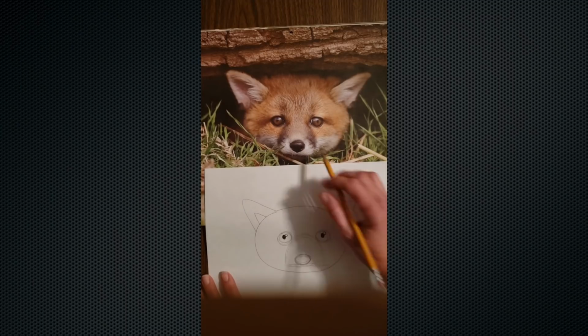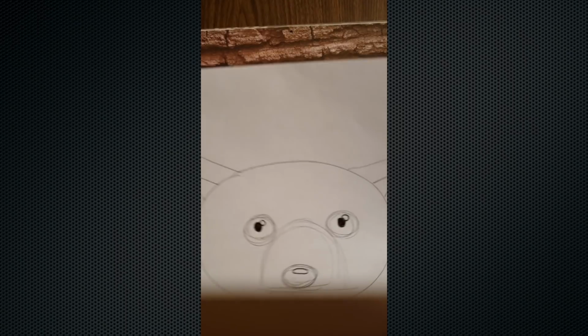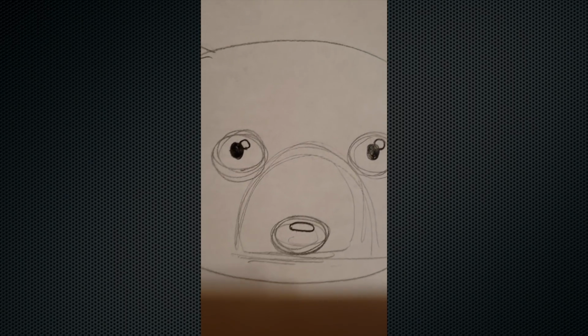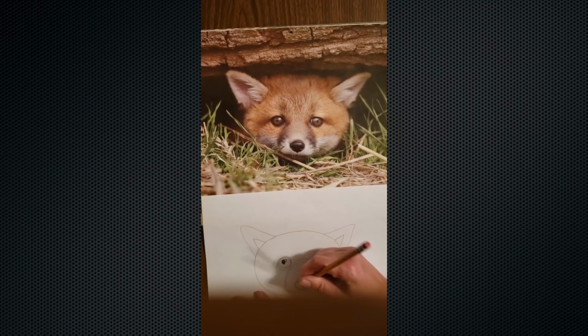I see a little shine on his nose there, so I'm just going to make a little mark like this on his nose. That little smaller oval shape is going to remain white. And I'm just going to use my pencil to color in his nose. Darken in that nose a little bit.